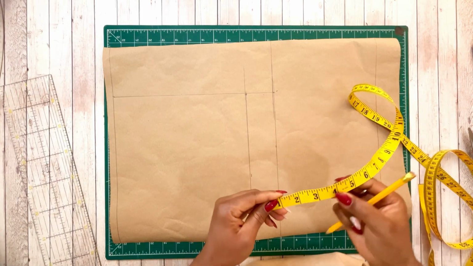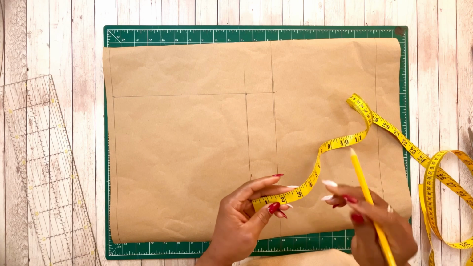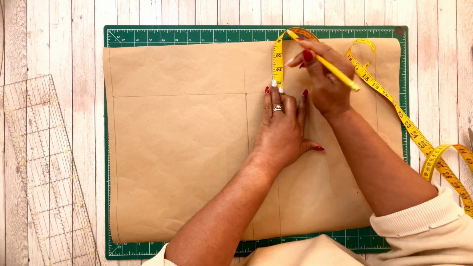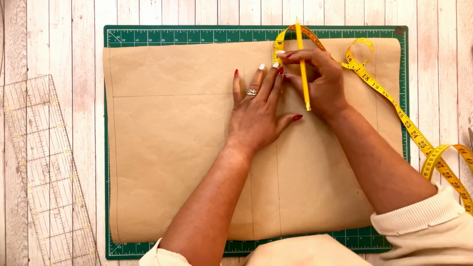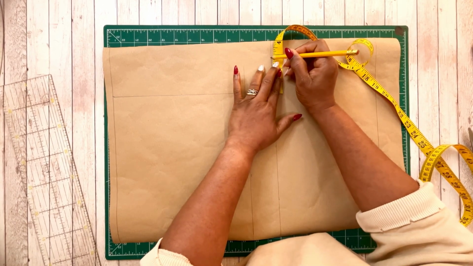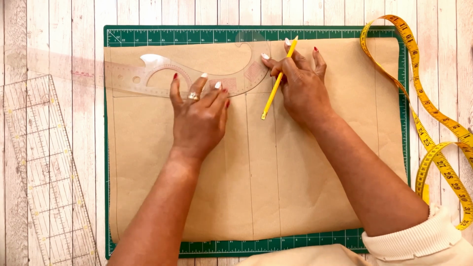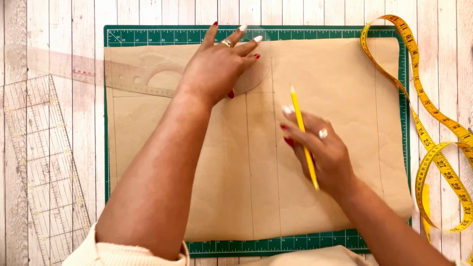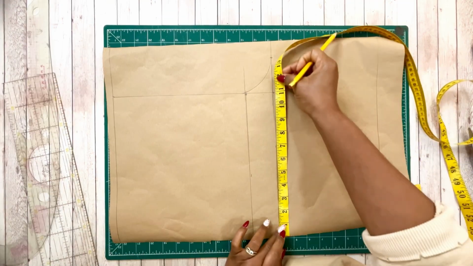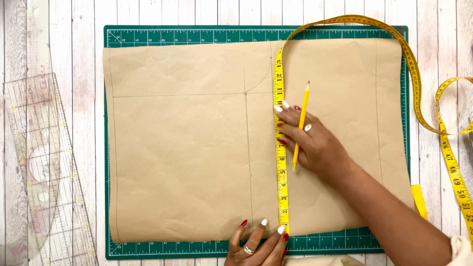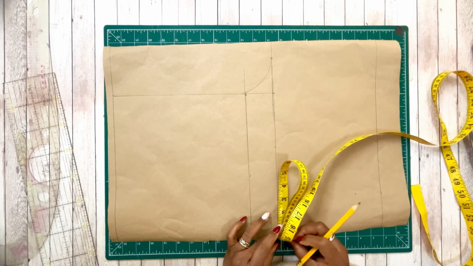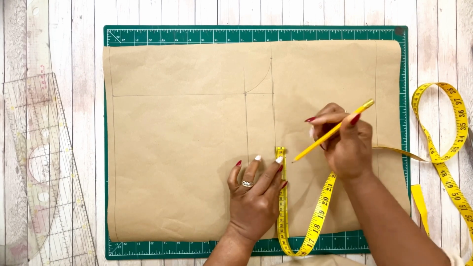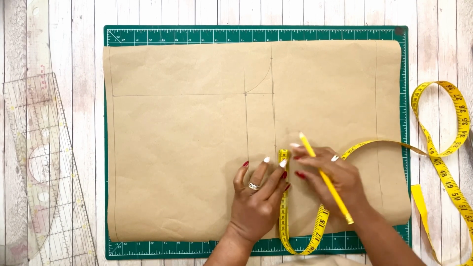Now I'm going to mark the crotch extension, and to do that all you need to do is divide your hip measurement by 4, and whatever you get you divide again by 4, and then you will have your crotch extension. So now I make a curve, and from that line you get the midpoint of that line. So you mark on it, that is the midpoint.